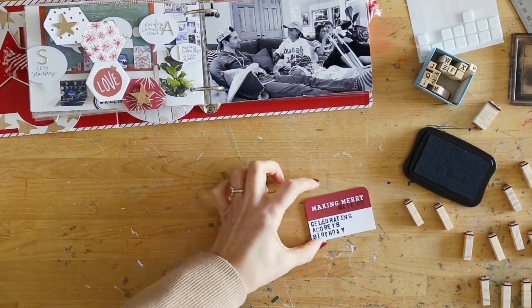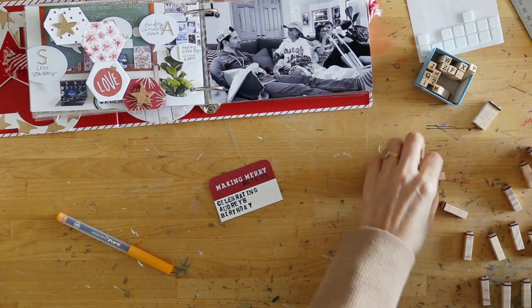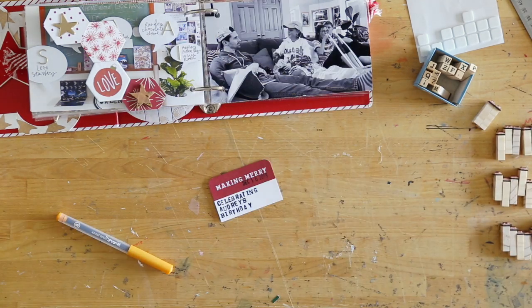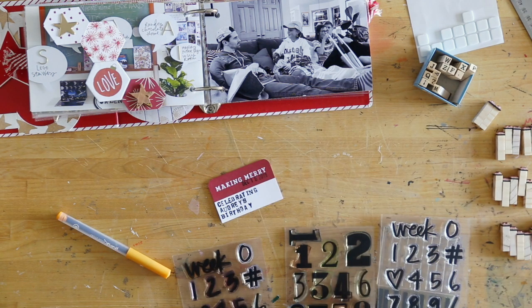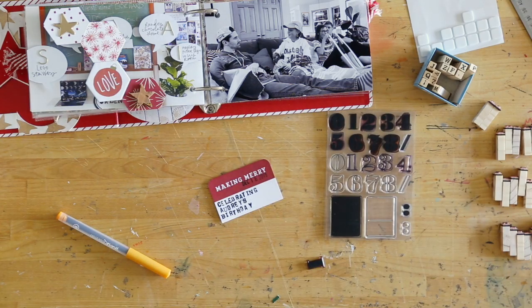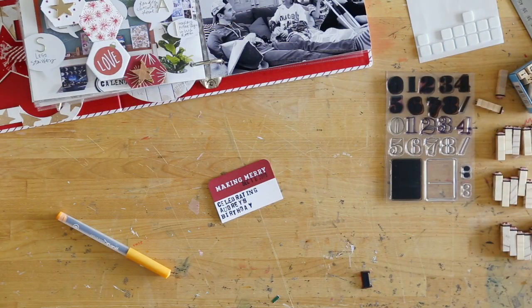The numbers that I'm using are from a stamp set that had something to do with time when we released it originally. I don't think they have any left, but I went through some of my numbers, and those seemed to make the most sense for this one.